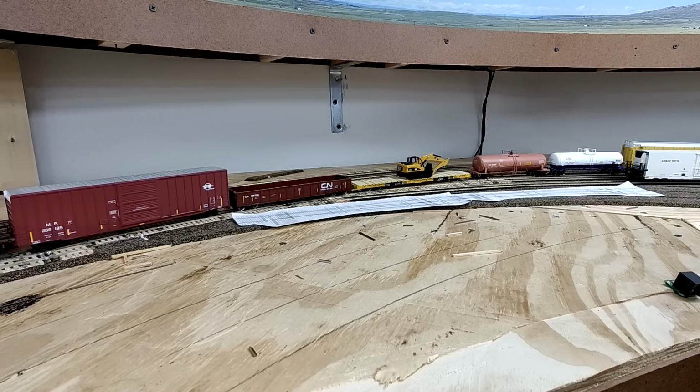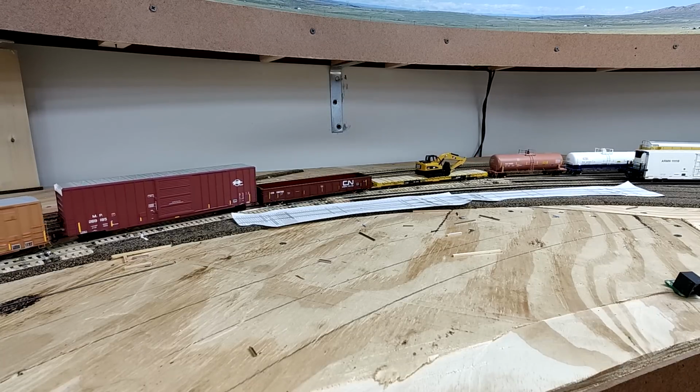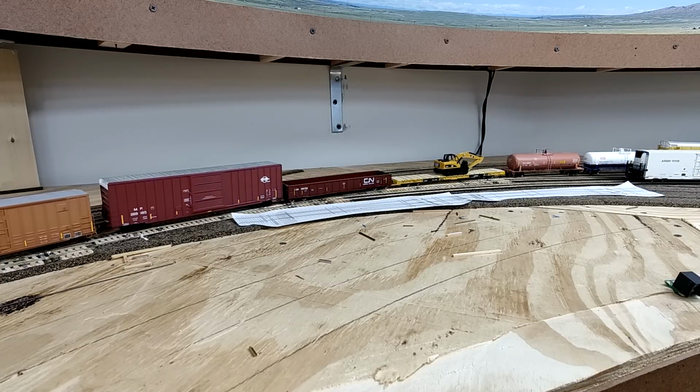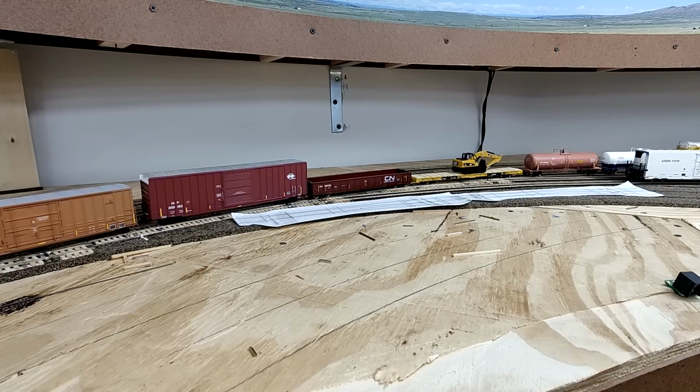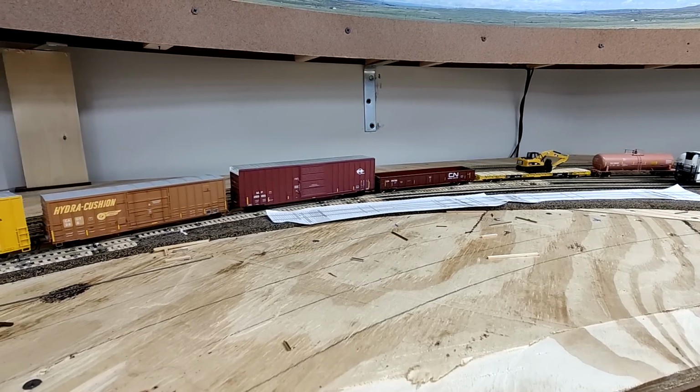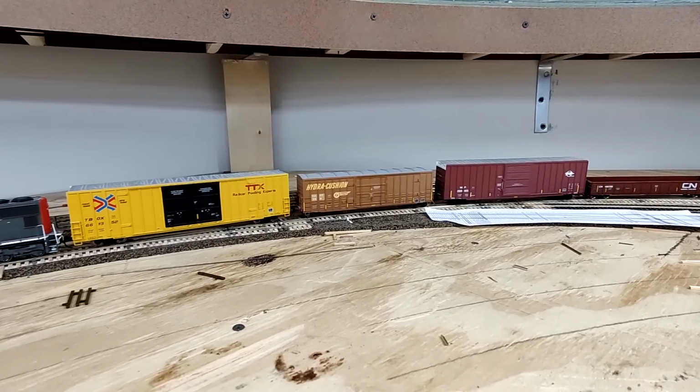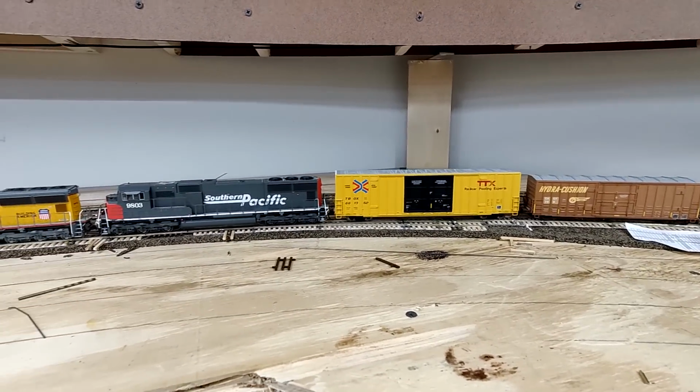All right, we have the switching duties completed. And we'll go ahead and take this same train back onto the main line to complete its run across the Evanston subdivision.